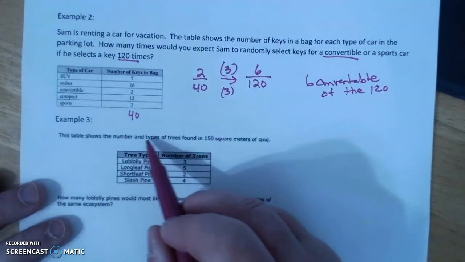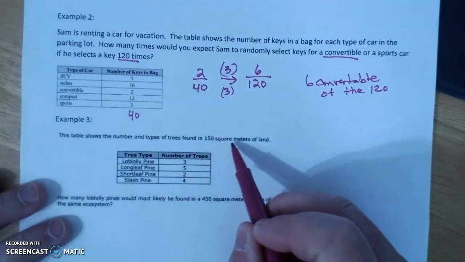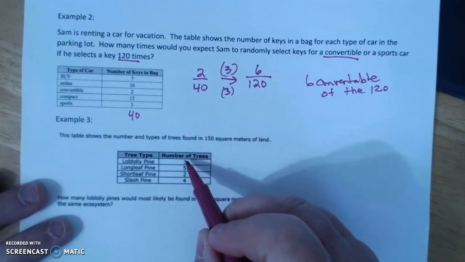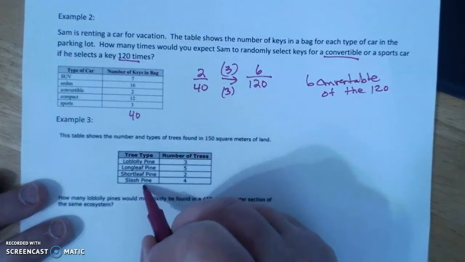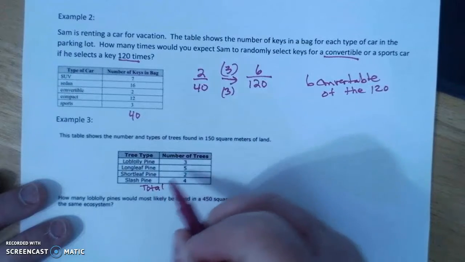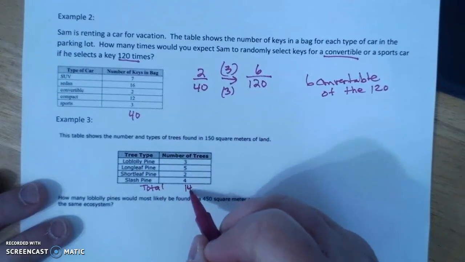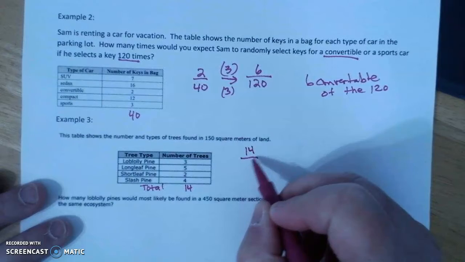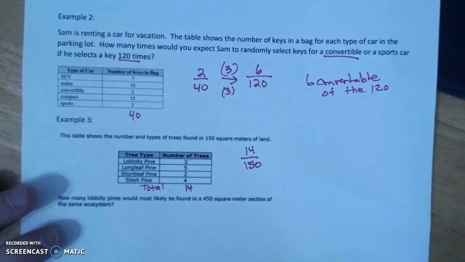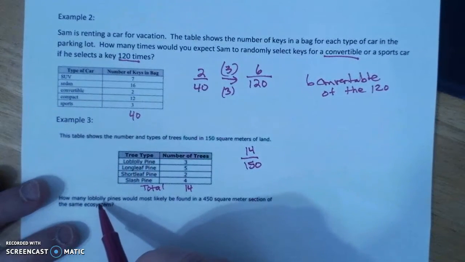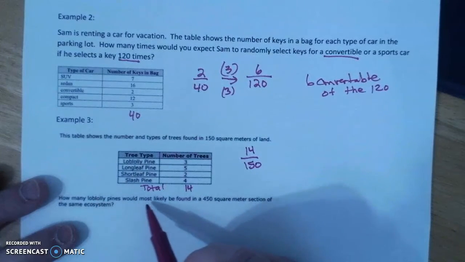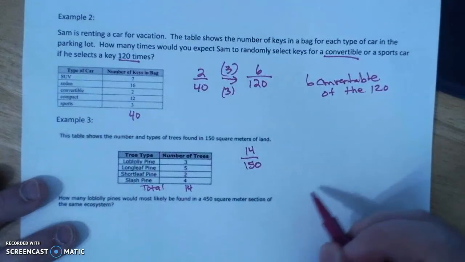Okay, this table shows the number and types of trees found in 150 square meters of land. So I need the frequency, which is also the total. 8, 9, 10, 14. So there's 14 total out of 150. How many loblolly pines would most likely be found in 450?